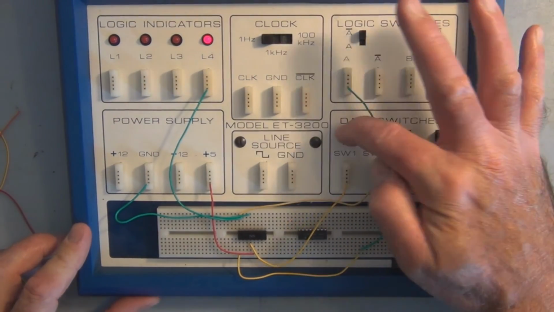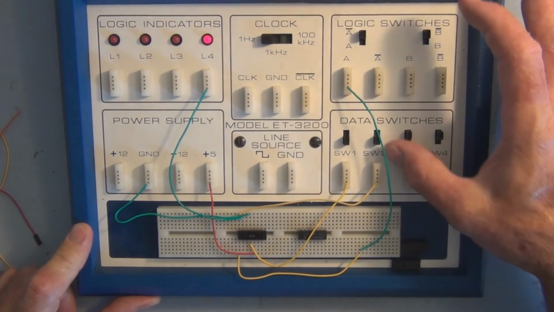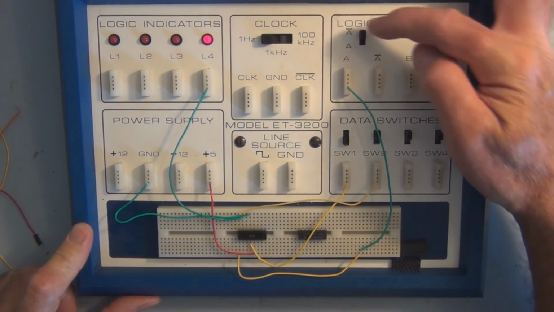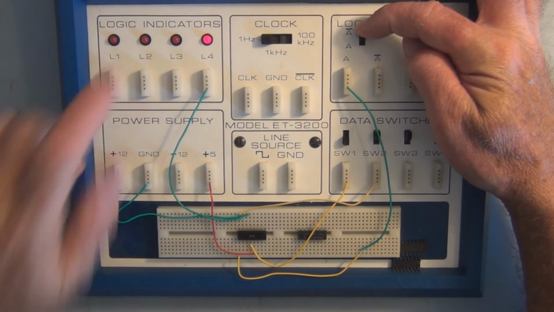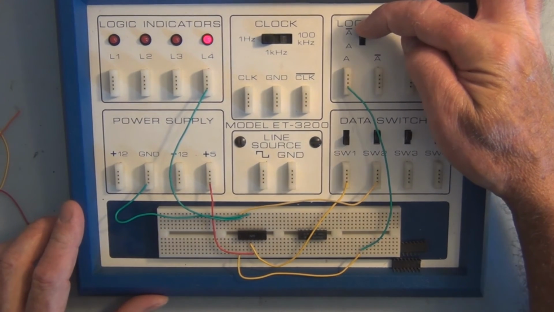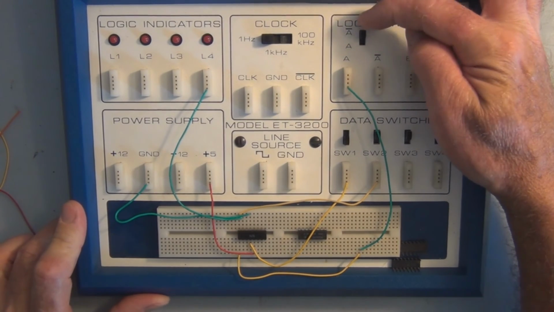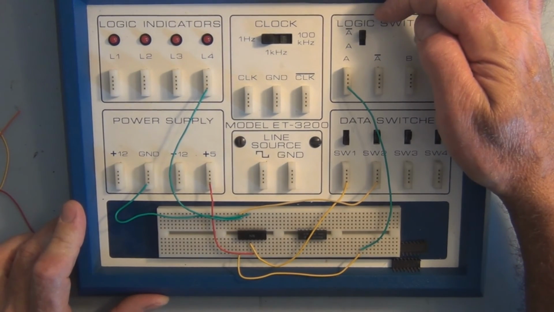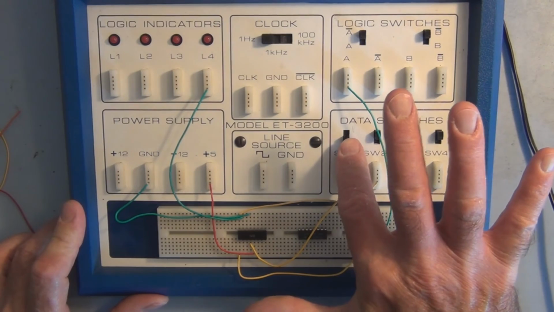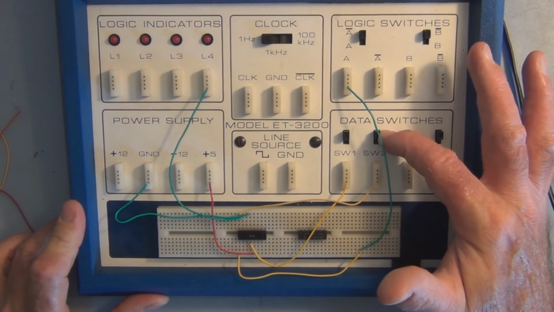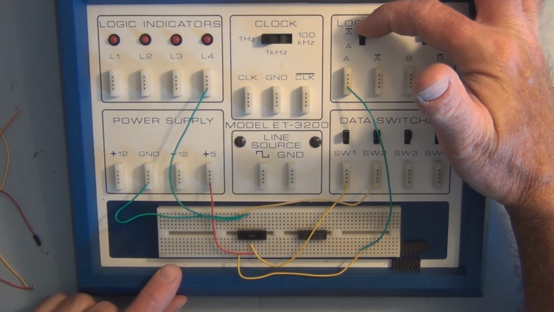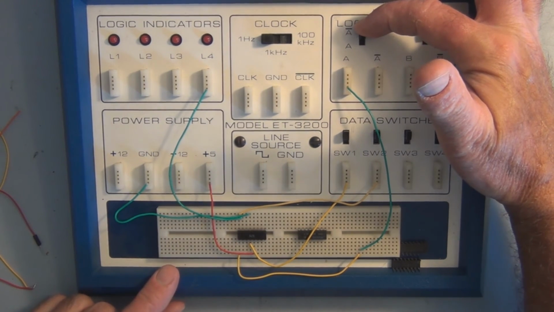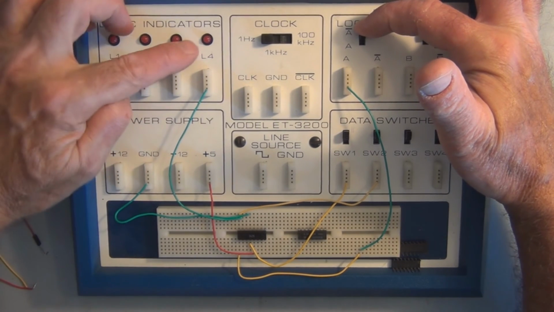So now if we set J equal to 0 and K equal to 1, Q will now go to 0 on the next falling edge of the clock pulse. And now it's 0. Now if we set J and K equal to 1, each time the clock pulse goes from 1 to 0 on the falling edge, it'll toggle to the opposite condition.